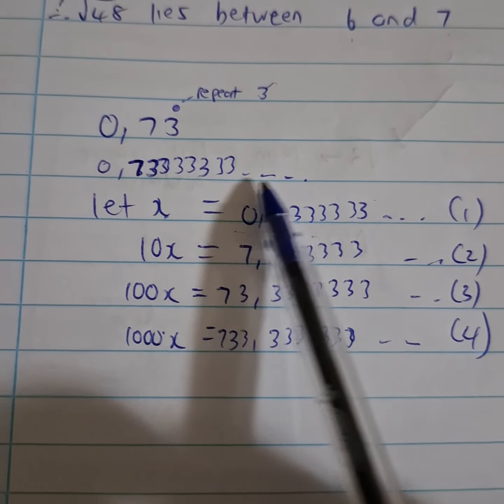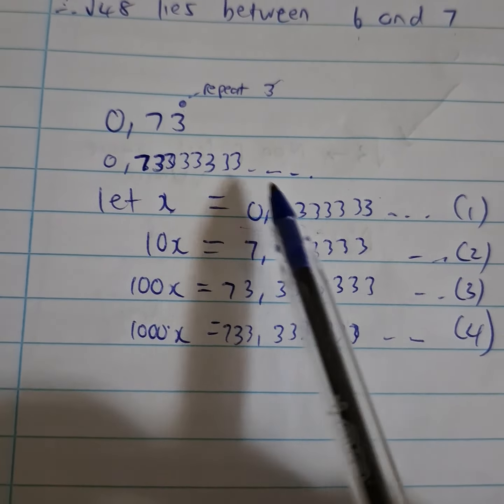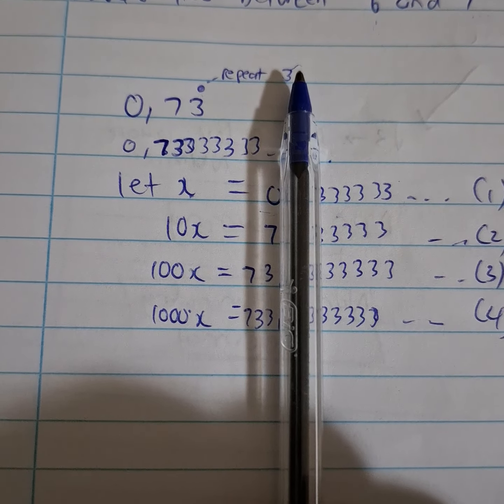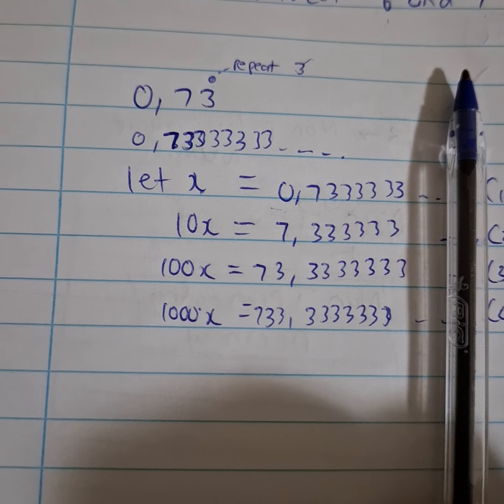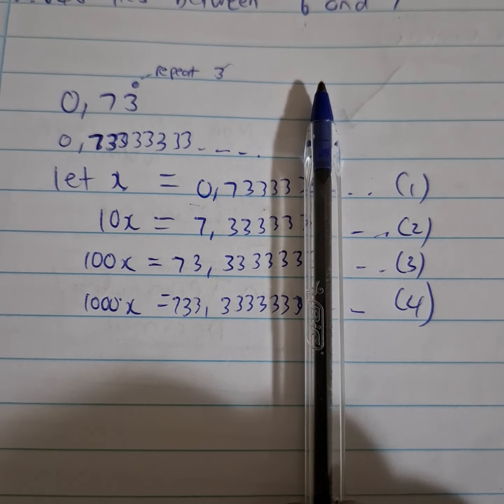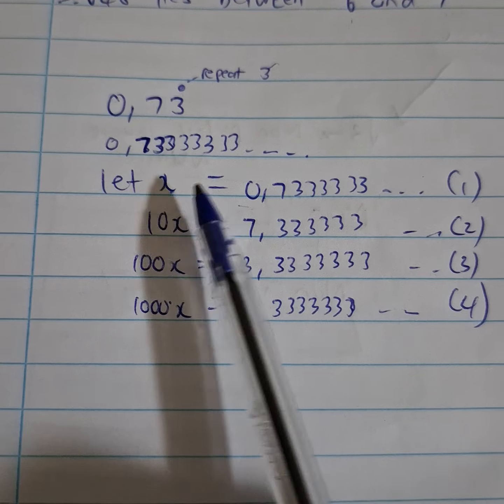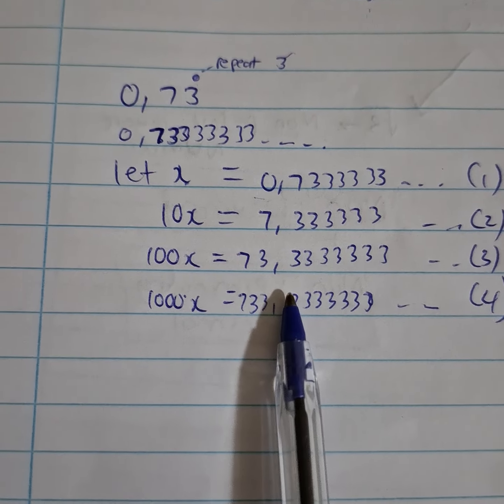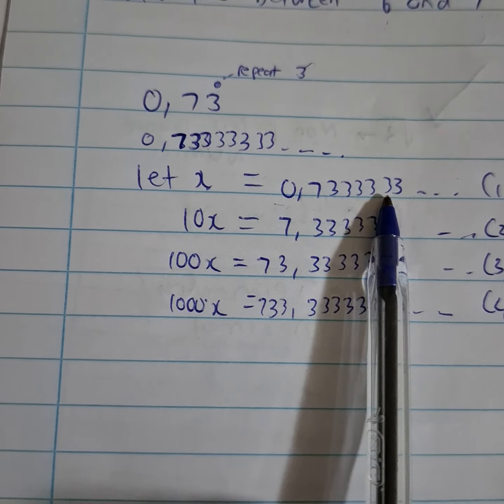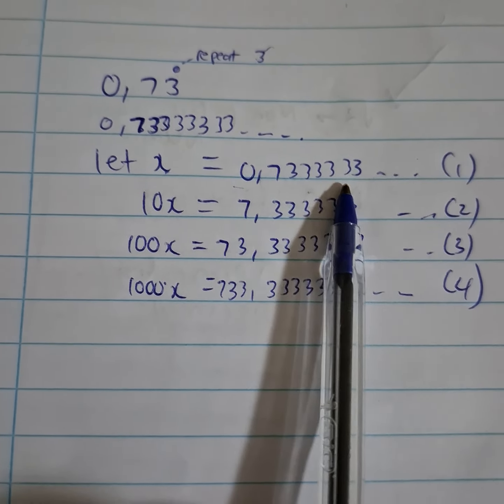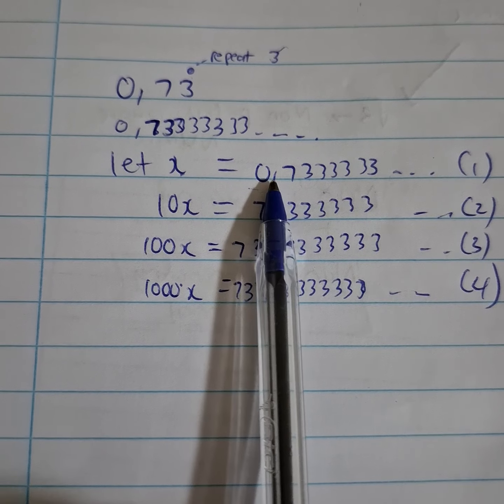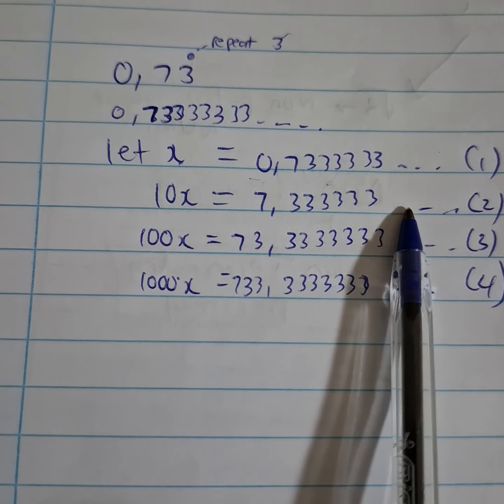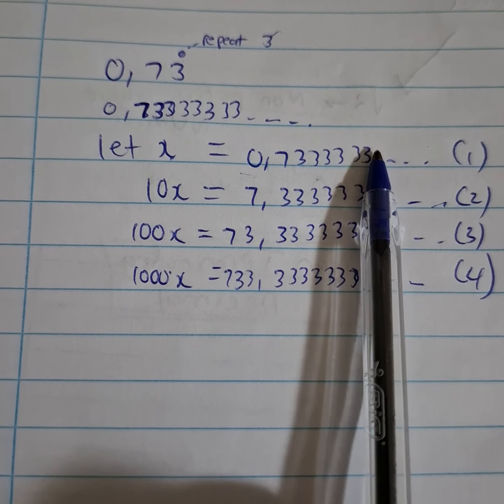Now the objective of doing all of these is that we want to be able to take two of these equations where after the decimal the numbers are the same. So we're going to look for two equations here where after the decimals the numbers are the same. If we look at the first two, these will not help me in any way, because after the comma you see 7, 3, and after this comma there's 3 3 3. So the decimals are not exactly the same.